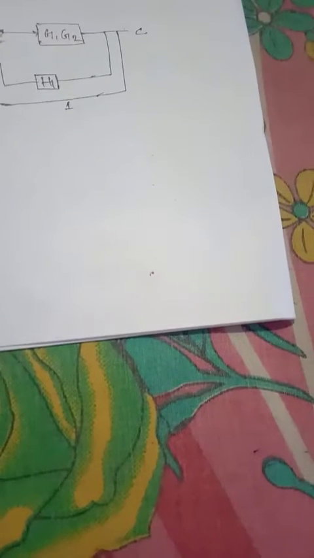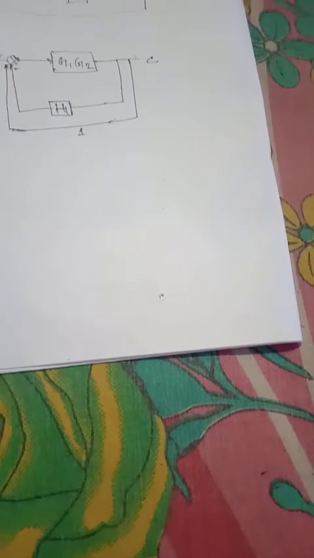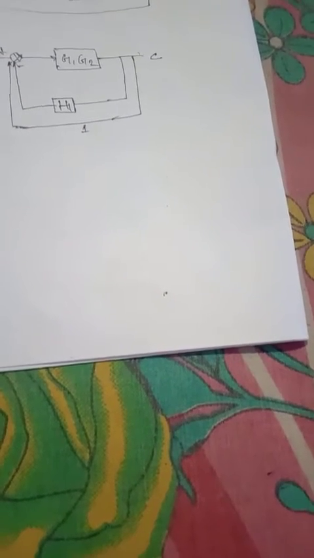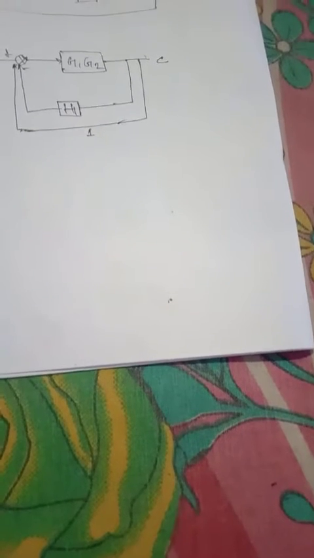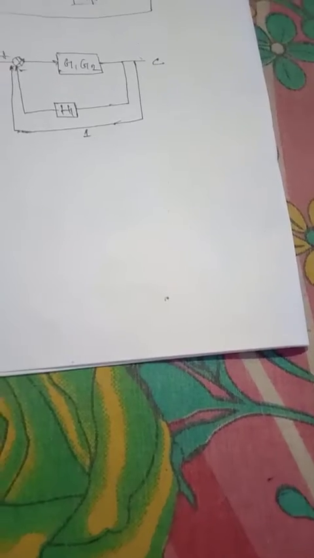When two transfer functions are connected in parallel, the result is G1 plus G2. When two feedback elements are connected in parallel, the result is H1 plus 1. Here there is no feedback element, so we assume the feedback element is 1.